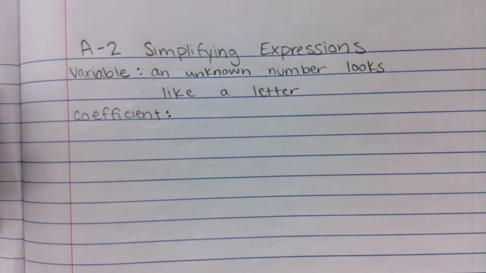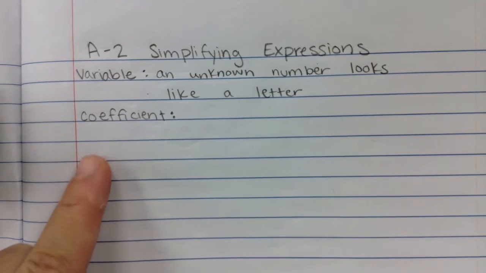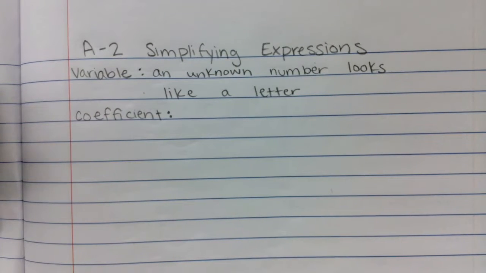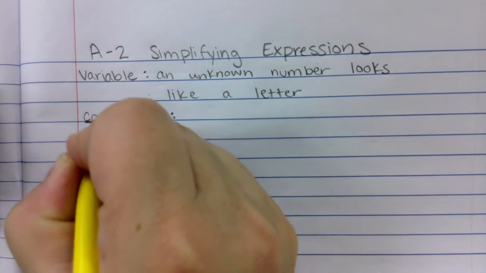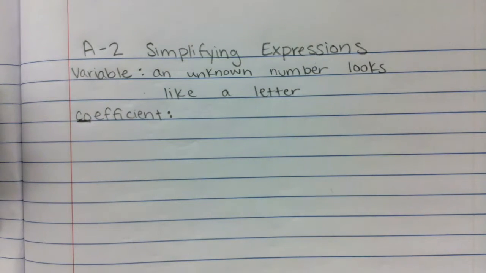We like to use those word parts. What prefix do you see in that coefficient? Co. And what does co mean? What other words use co? Codependent. Like together, yeah, like co-worker. When we see that co means together or to be with each other.